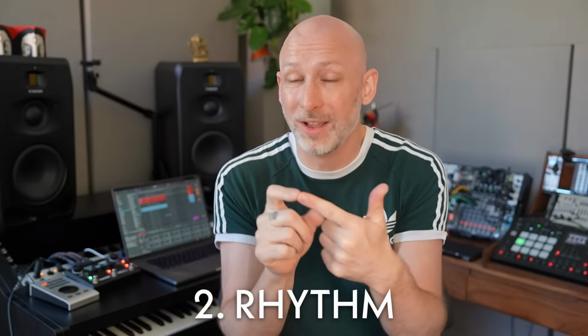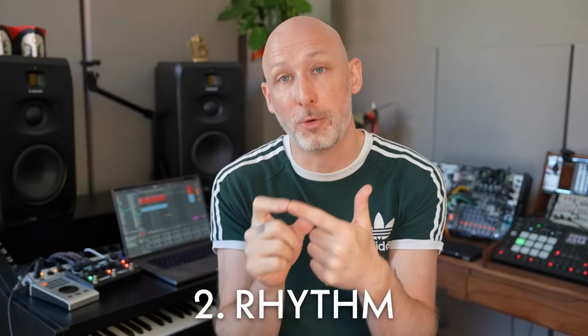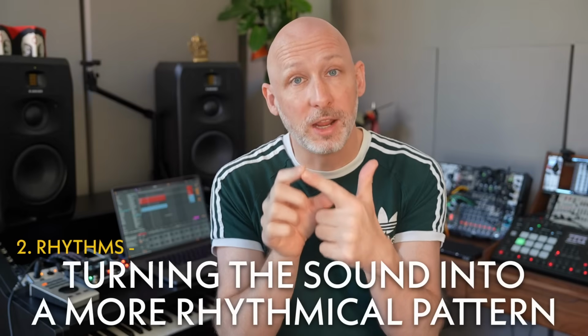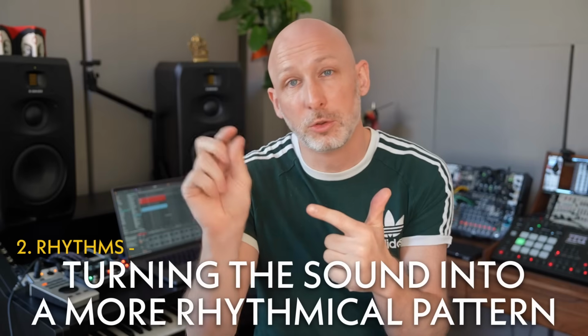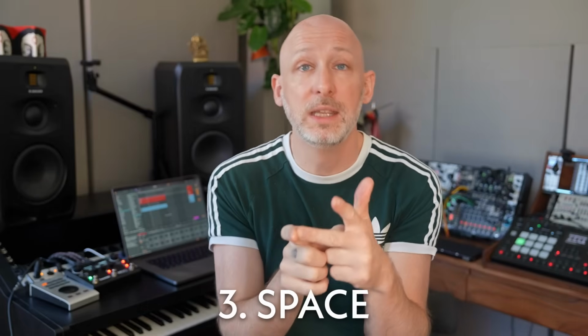The second category is rhythm. And so that's almost exclusively the domain of the delays. So that is turning our sound into a more rhythmical pattern with a little bit of rhythmical nuance and depth. This can be the magic moment that turns a sound into a groove. And then the third category is a sense of space. This is mostly the domain of the reverb, as you could probably imagine.